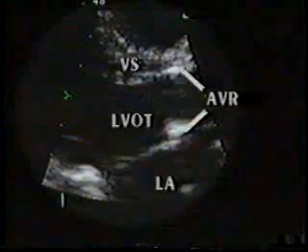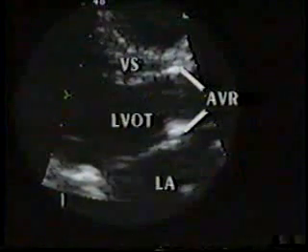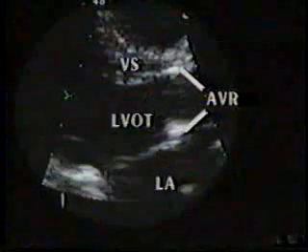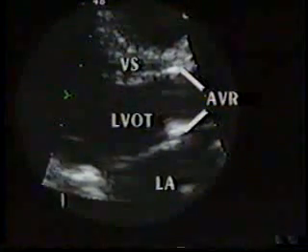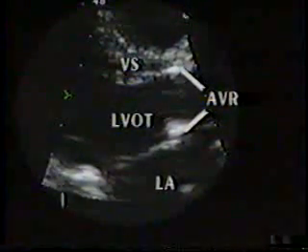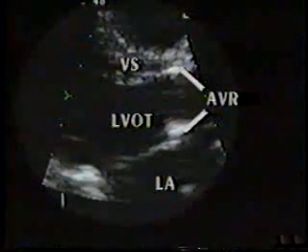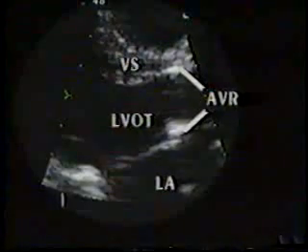You will recall that the continuity equation is used to calculate native aortic valve area. We can apply this same equation for prosthetic valves. We need to first determine the left ventricular outflow tract area. When possible, a direct measurement of the systolic LVOT diameter should be made from the 2D exam.